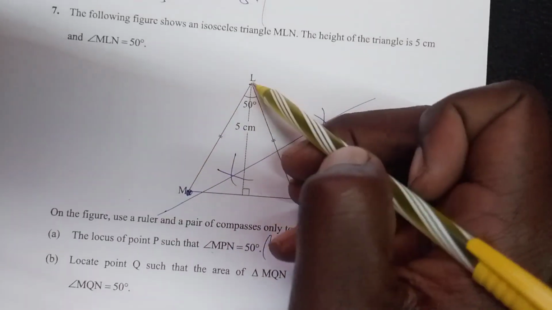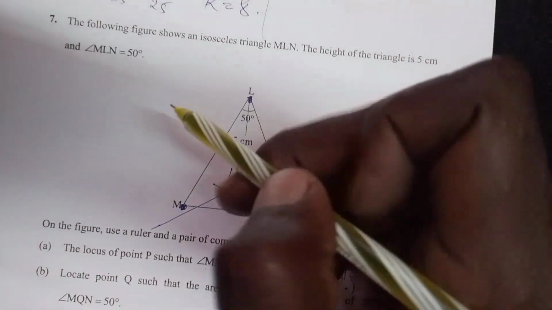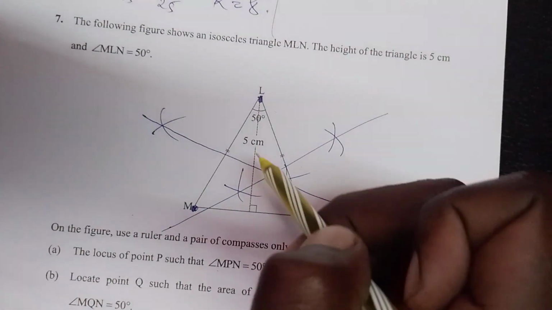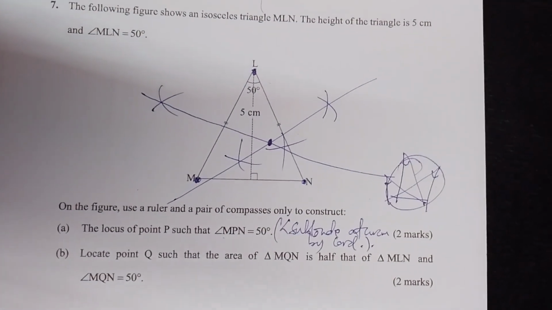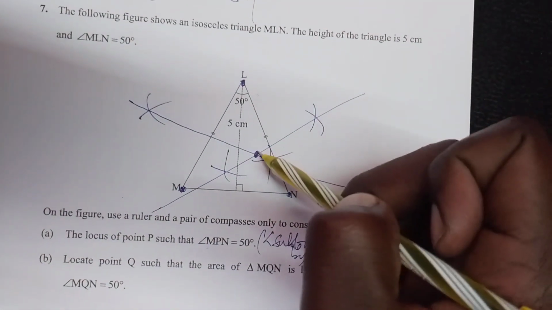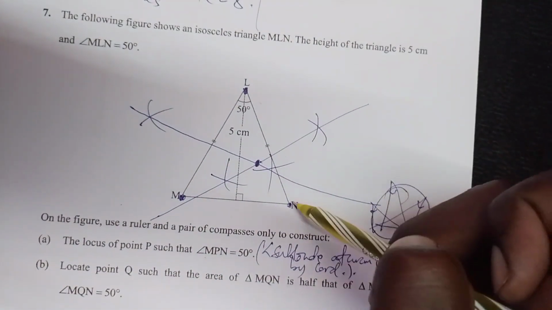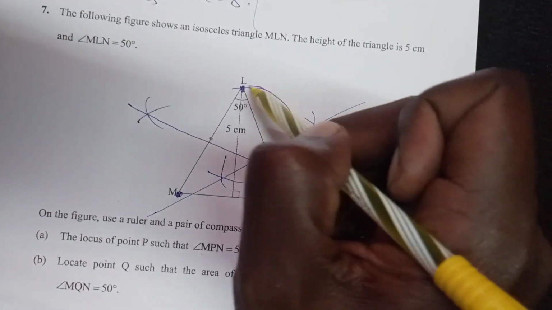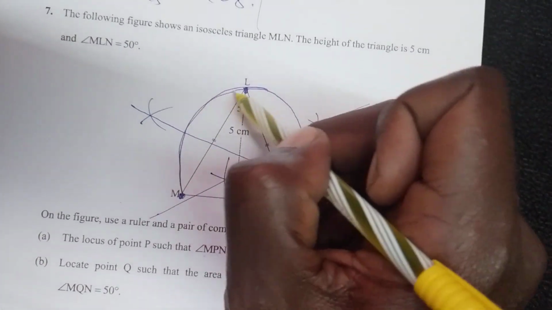Again, you bisect the other line also with arcs. Where the two perpendicular bisectors meet, that becomes the center of your circle. You draw it, and it is going to touch those two vertices like that.